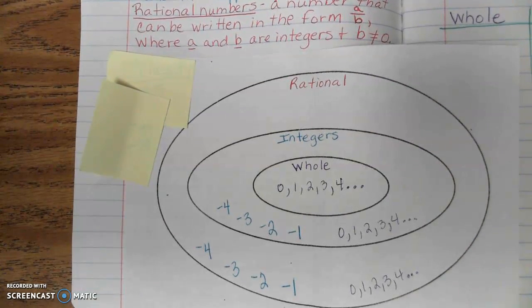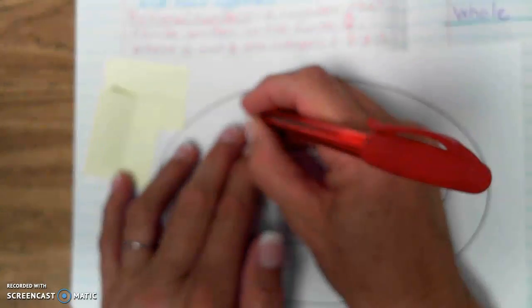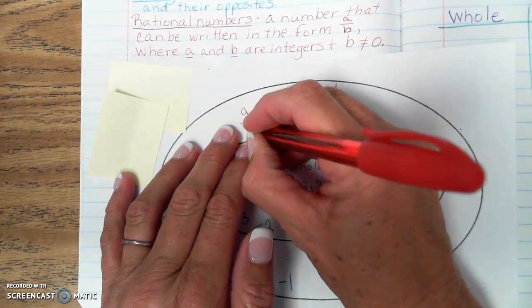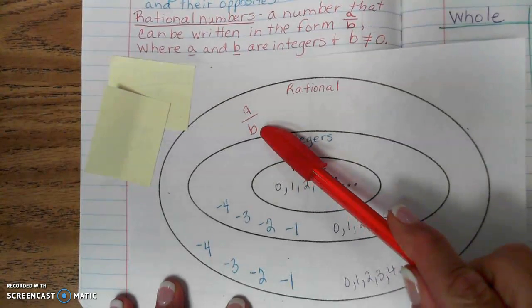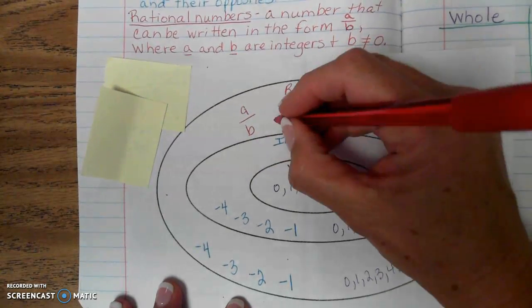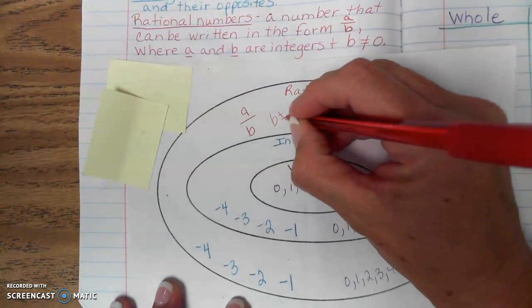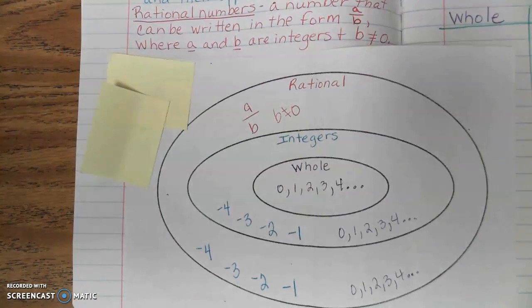And those are the numbers that can be written like a fraction. That fraction is A over B, and A can be any number, and B can be any number but 0. Where B does not equal 0.